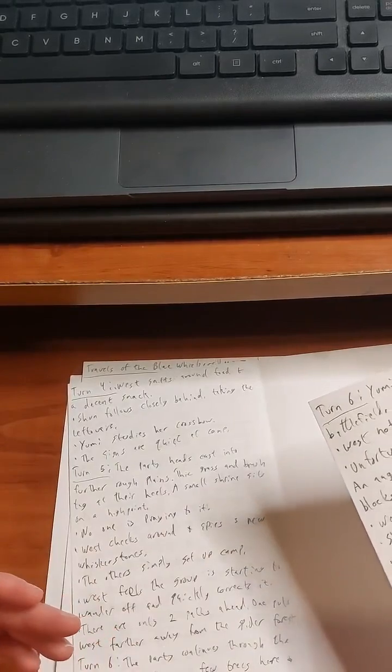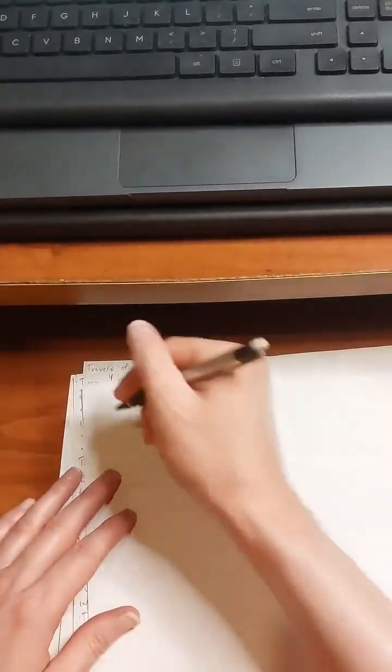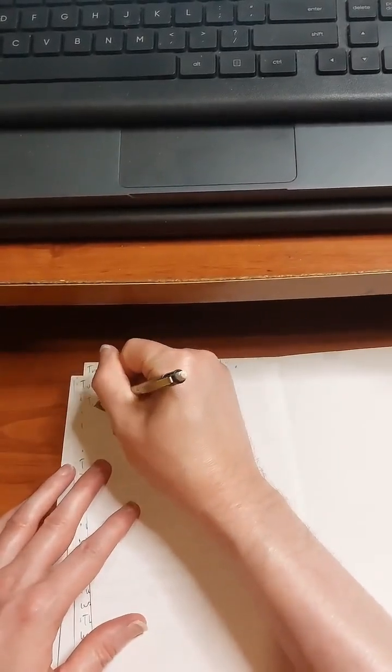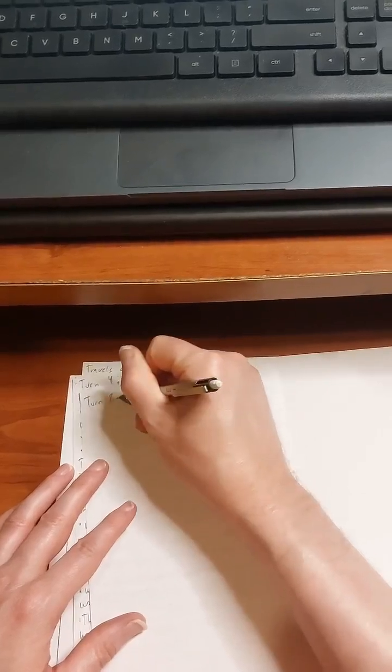Now, in journaling, I do give you journaling advice, but you are free to journal how you please. But this is the way that I journal, and this is the way that I recommend journaling, and this is the way that I'm going to show in this example. So let's go ahead. We need to know what turn we are on. We are on turn 8, so let's call this turn 8A, just for the record.